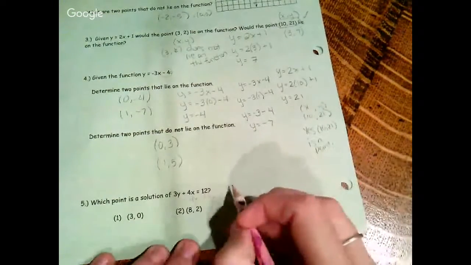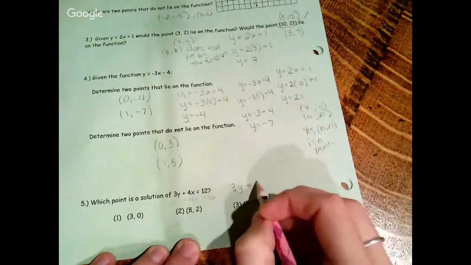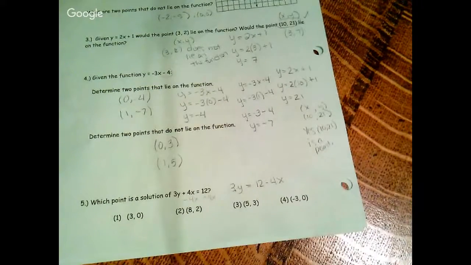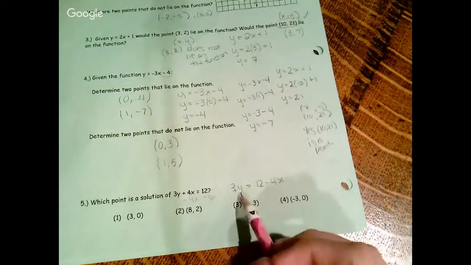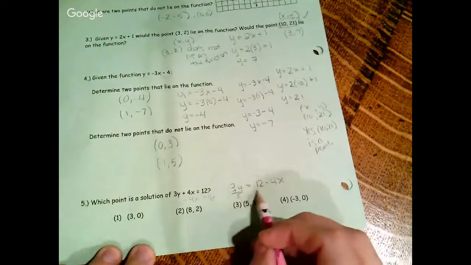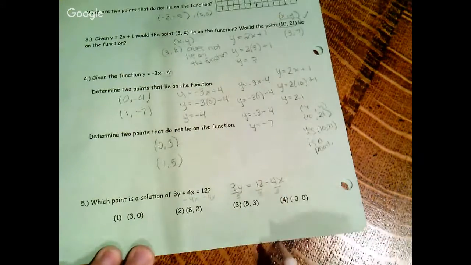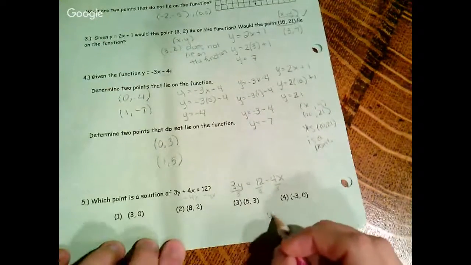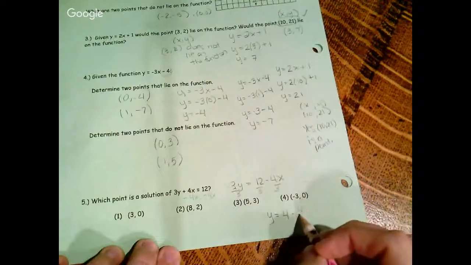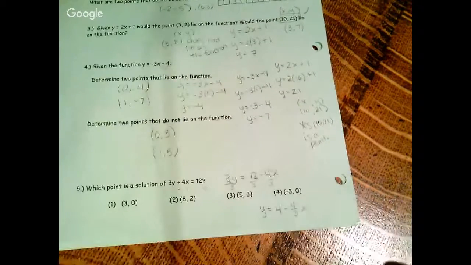So I'm left with 3y equals 12 minus 4x. Then I need to divide each of these by 3 to get y all by itself. So I'm left with y equals, well, 12 divided by 3 is 4 minus 4/3 x.